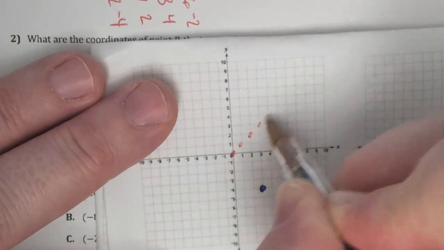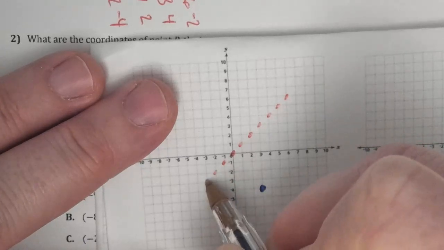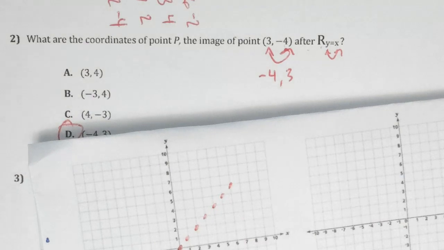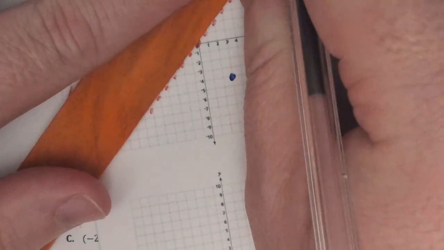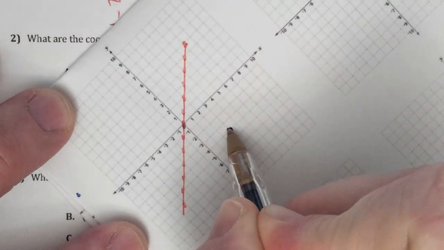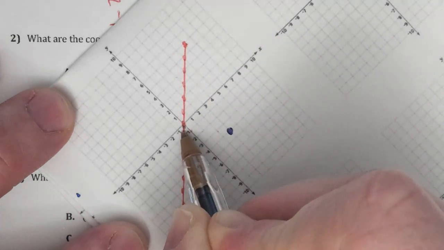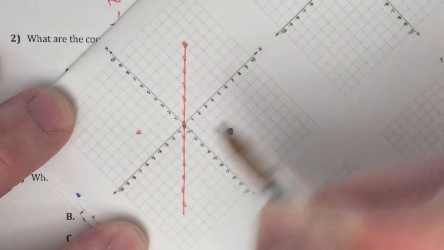I'm putting all these dots here just to keep that organized, and I use my straight edge to connect the dots. So we're reflecting over this line. If we follow this, 1, 2, 3 and a half, 1, 2, 3. That's one way to do it.